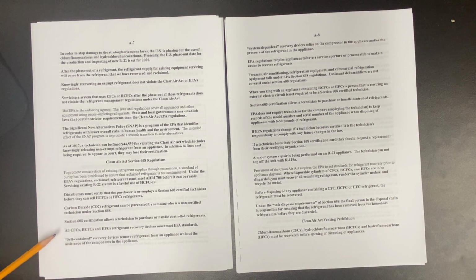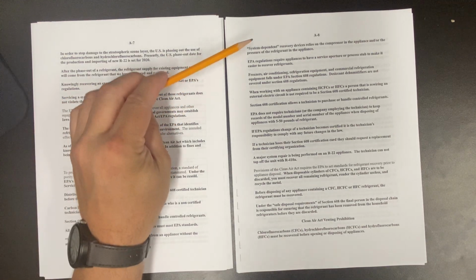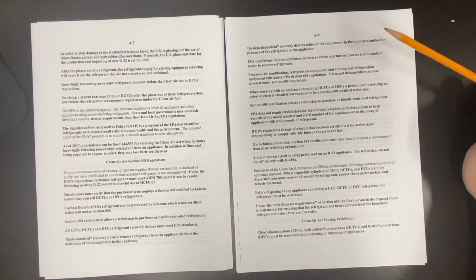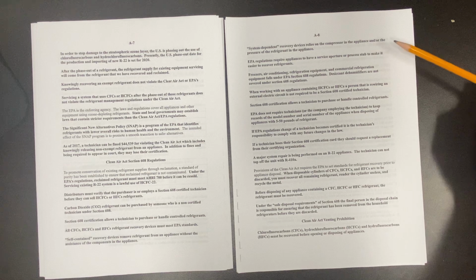Self-contained recovery devices remove refrigerant from an appliance without the assistance of the components of the appliance. Page A8. System-dependent recovery devices rely on the compressor in the appliance and or the pressure of the refrigerant in the appliance.